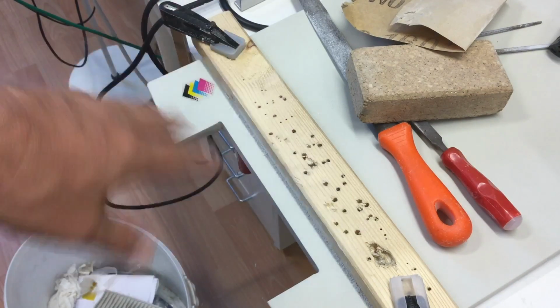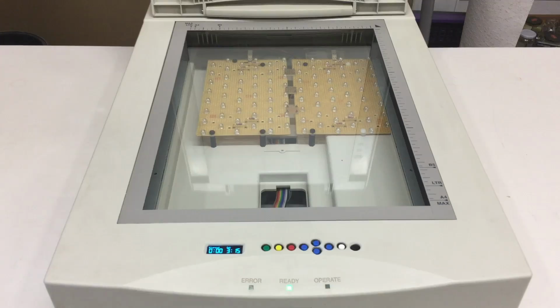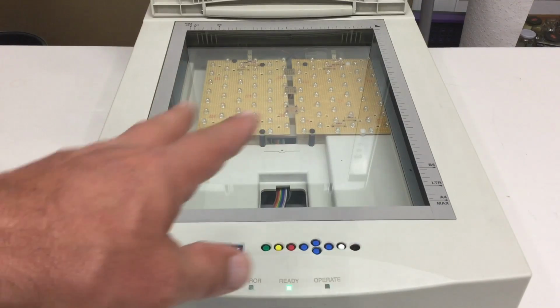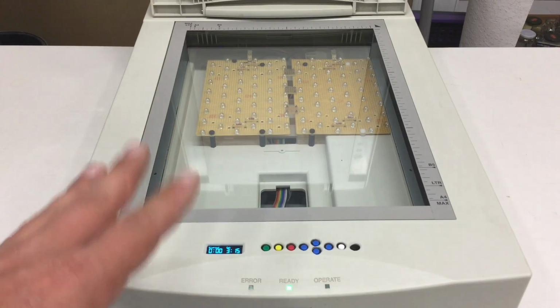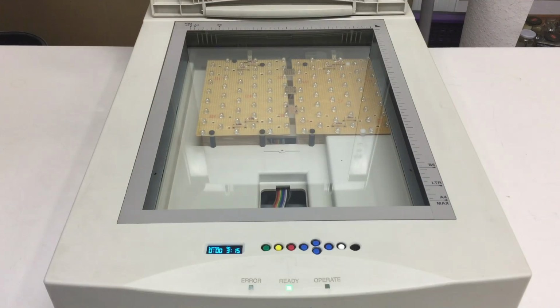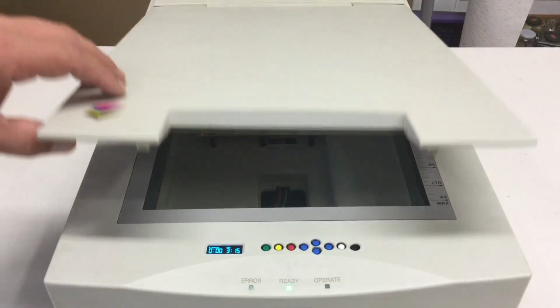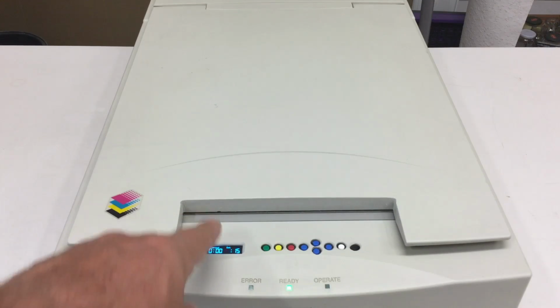So let me get that turned around and clean up a little bit. So I cleaned up, gave everything, especially the glass plate, another wipe with alcohol. And now if we close the lid, yeah, a little nick.